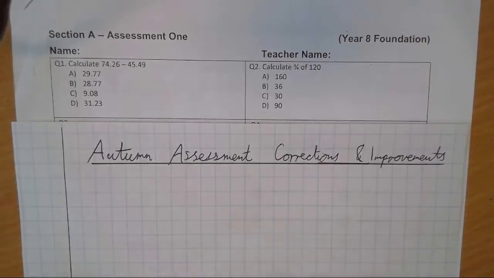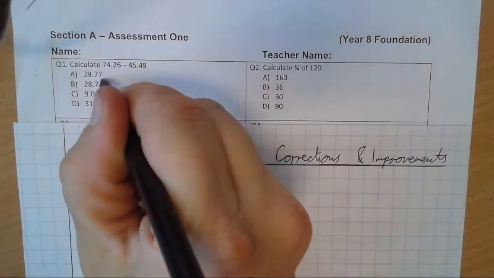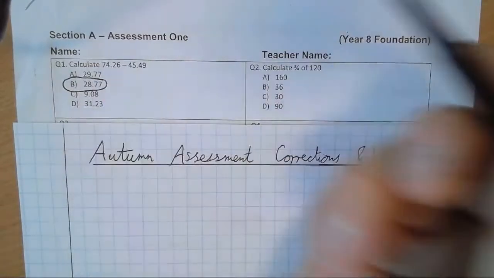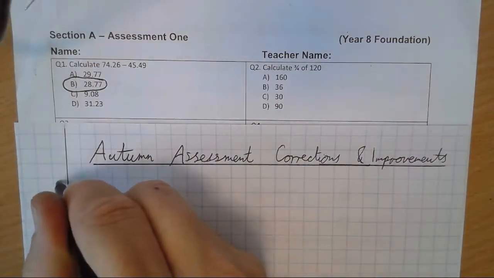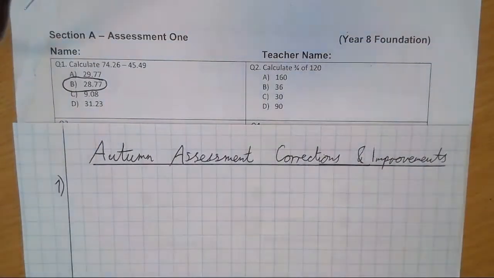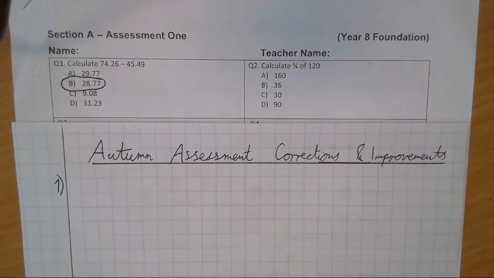Right, question 1. The correct answer was 28.77. It was well done by most people. If you didn't get it correct, this is what you need to do. You put 1 in the margin, and we're going to do the correction.